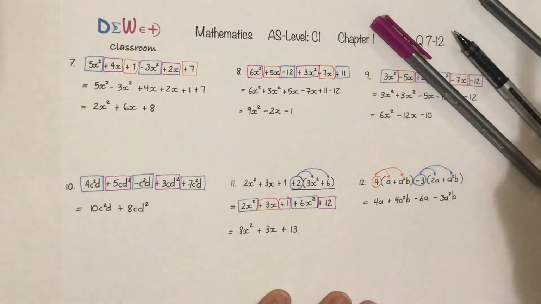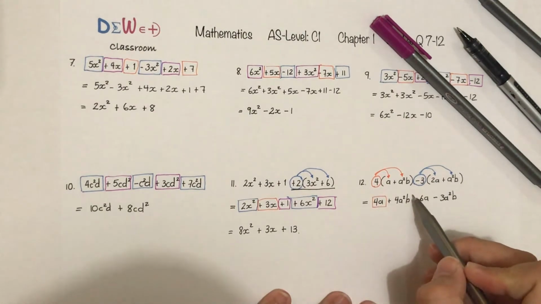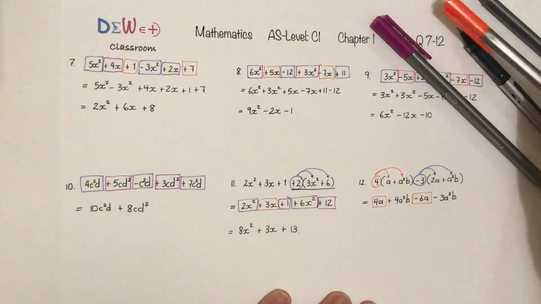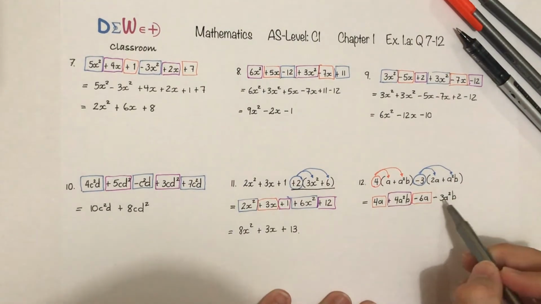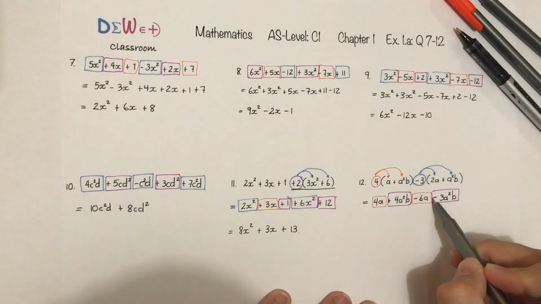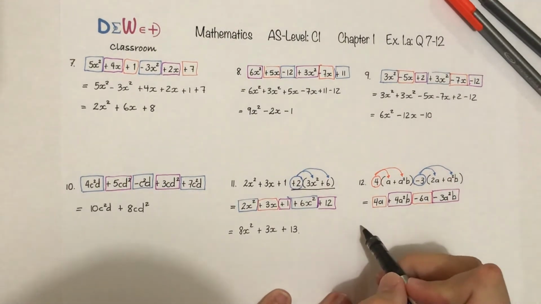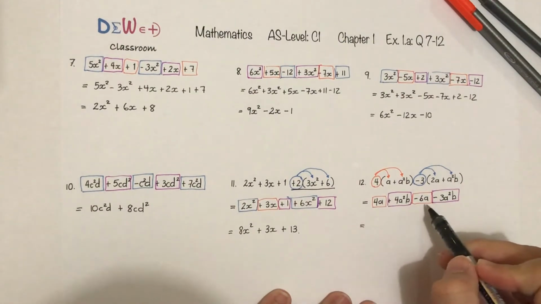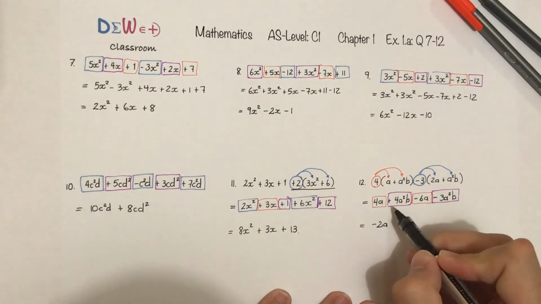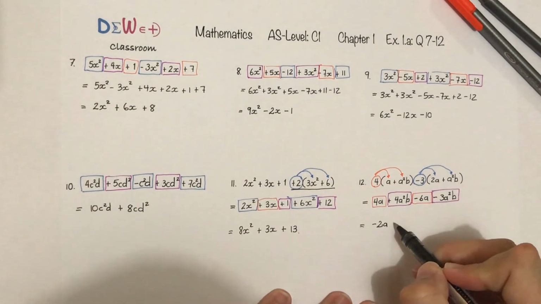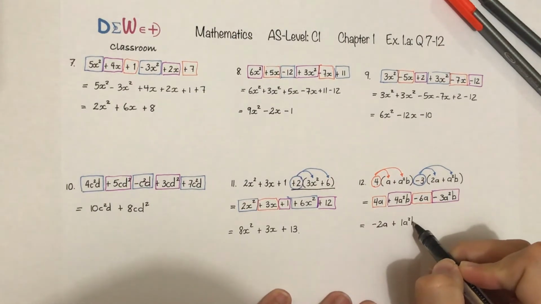Now we can simplify by adding the like terms, the 4a over there and the minus 6a over there, and the plus 4a squared b and the minus 3a squared b. And now it is very, very simple. We have 4a minus 6a gives us minus 2a, and plus 4 minus 3 gives us plus 1a squared b.